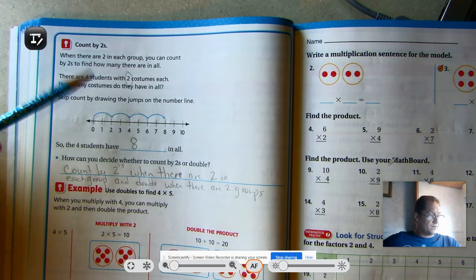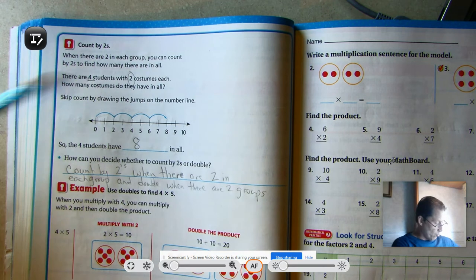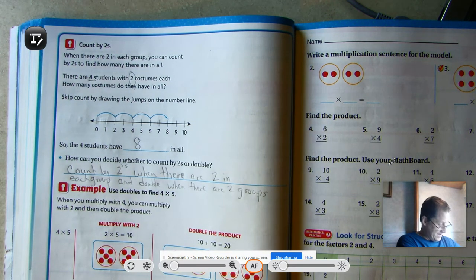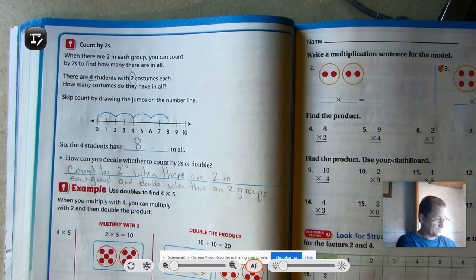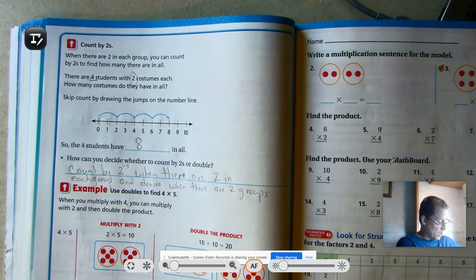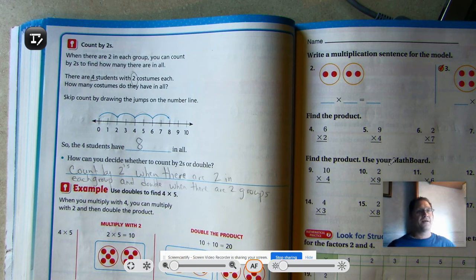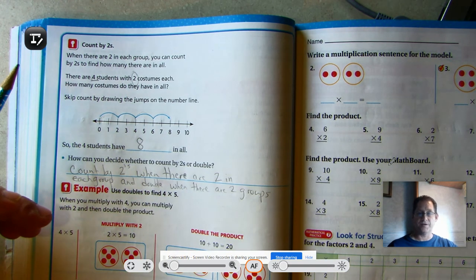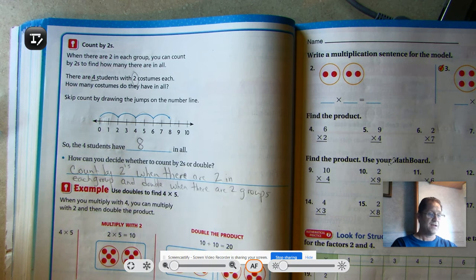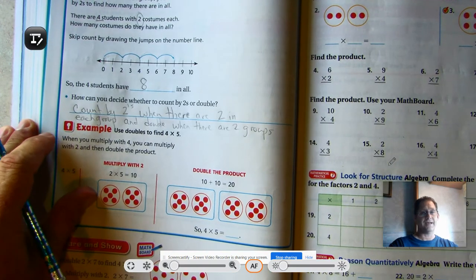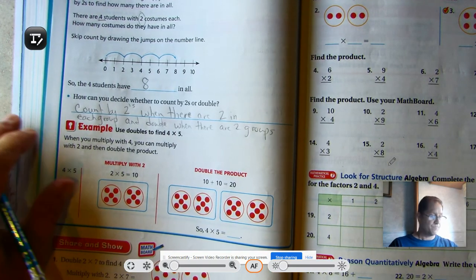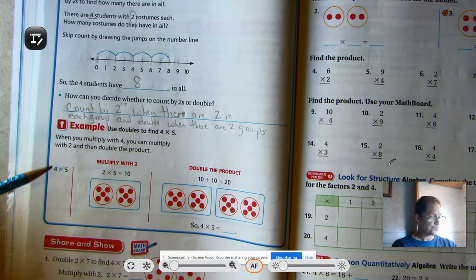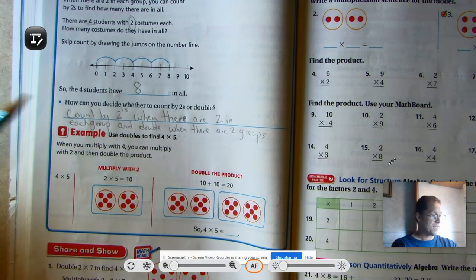All right, so here I had 4 students or 4 groups, and in each group there was 2 costumes. In the other example on the previous page, I had 2 groups of something. I had 2 groups of 1, 2 groups of 2, 2 groups of 3, and so on. So double when you have 2 groups, count by twos if you have more than 2 groups, or when you have 2 in each group.